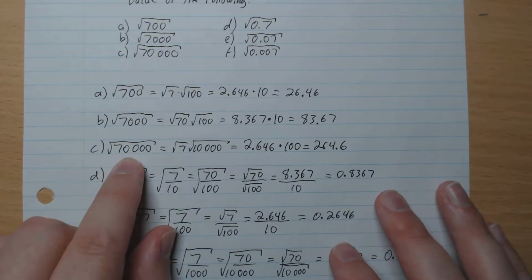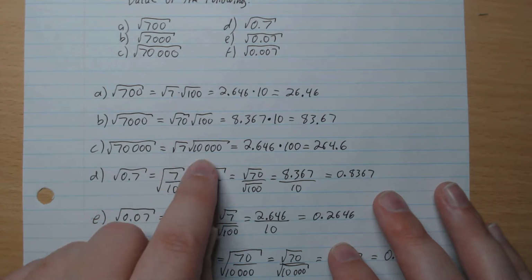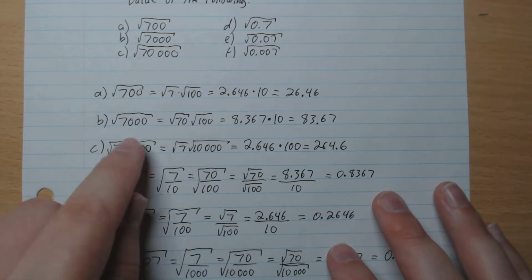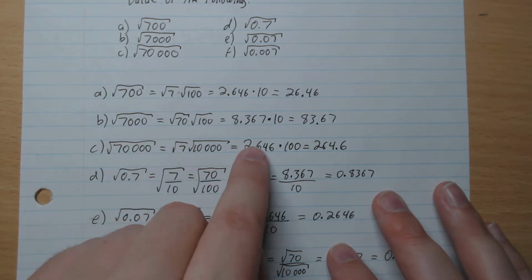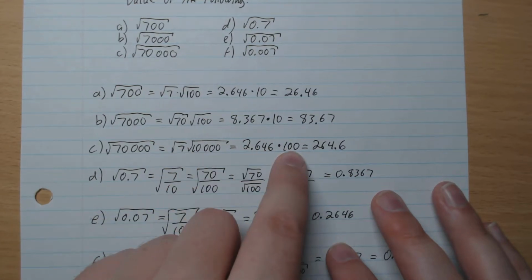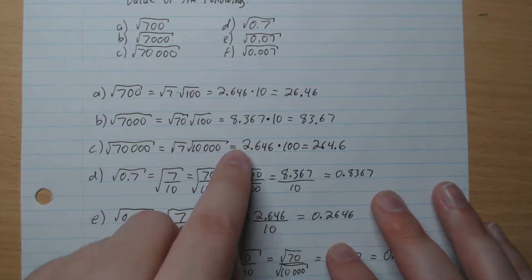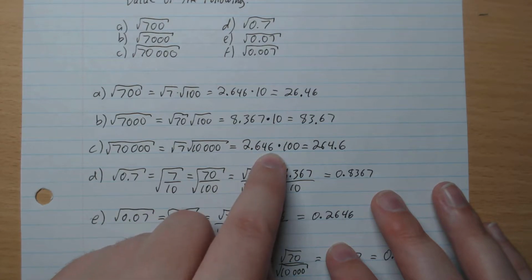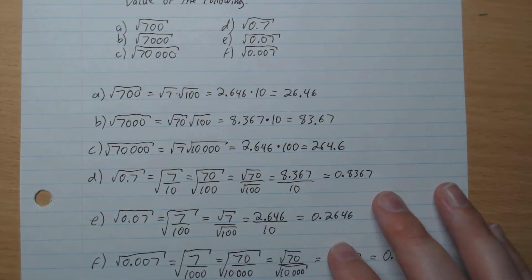C, root 70,000. So this is 7 times 10,000. So we root each. Root 7 is known. Root 10,000 is 100. Times 100, the period goes to the right by 2, 1, 2, so 264.6 as such.